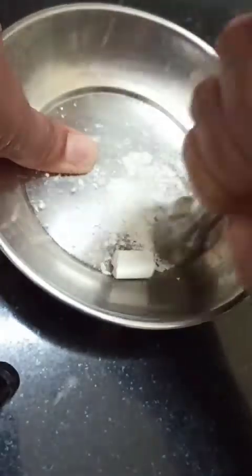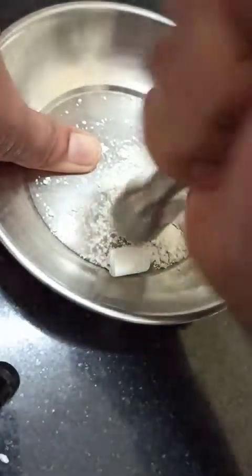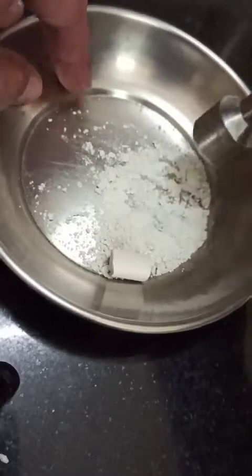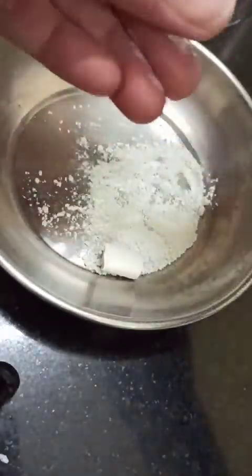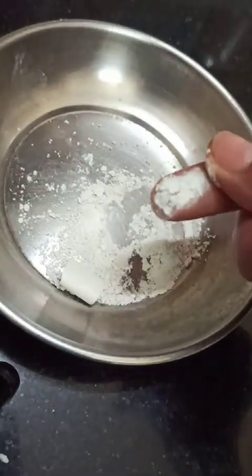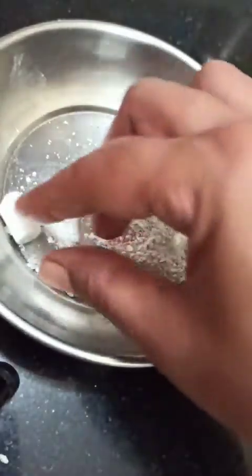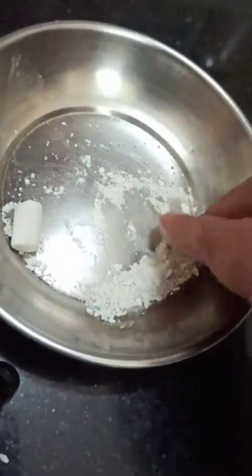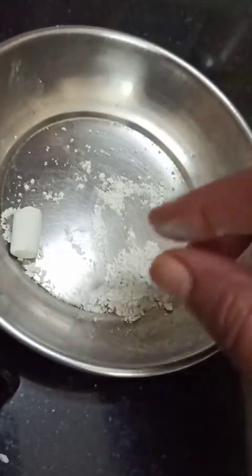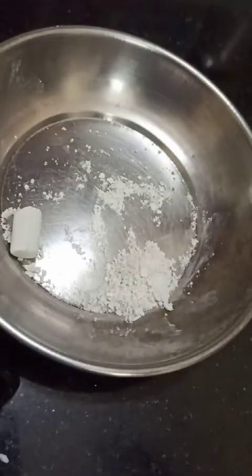Okay, one piece I have crushed properly, and you can see that now it is changed from chalk piece into powdered form. Okay children, now you can see this is a fine powder. And from this chalk powder, if we collect it again and mix a little bit of water, then again we can make chalk.